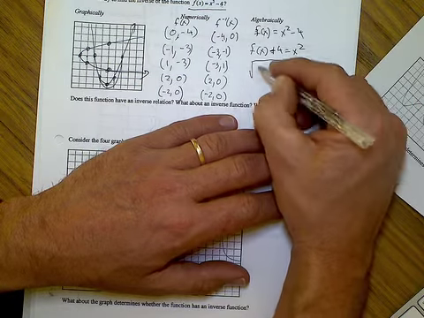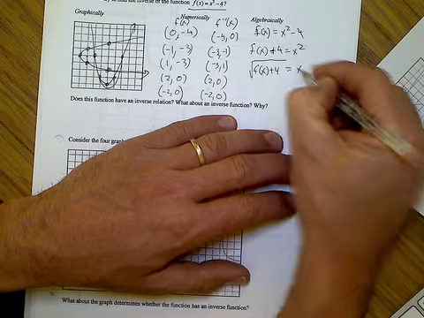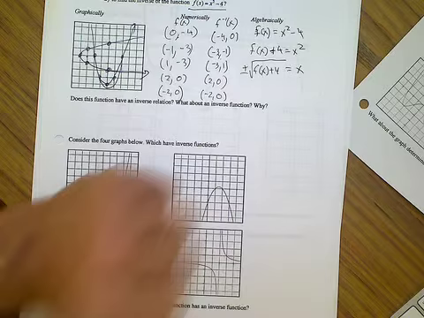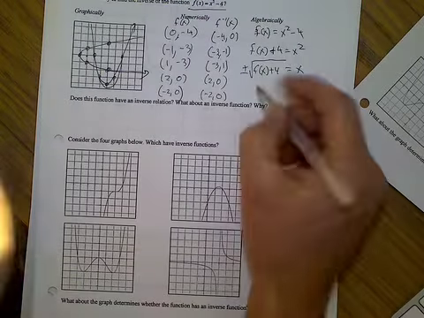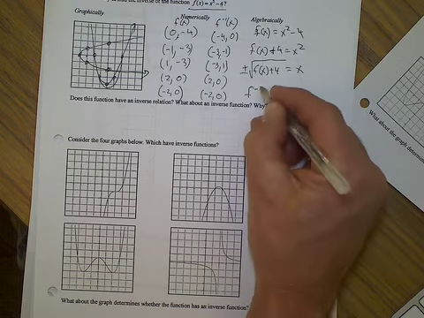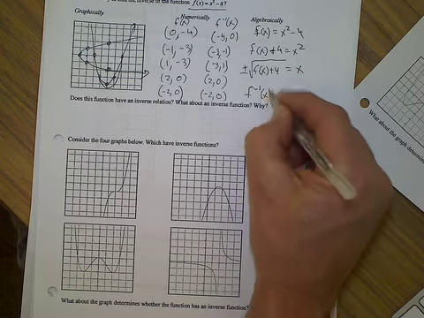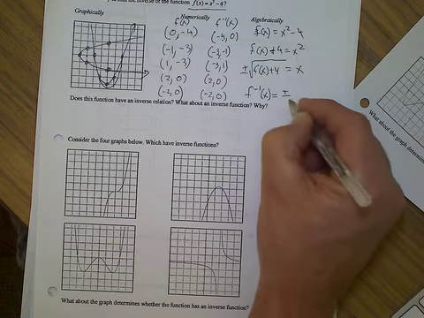And so the square root of f of x plus 4 equals x. But remember, every time we take a square root, we have to take a positive and negative. And then the last step would be to flip the variables. So f inverse of x equals the positive and negative square root of x plus 4.